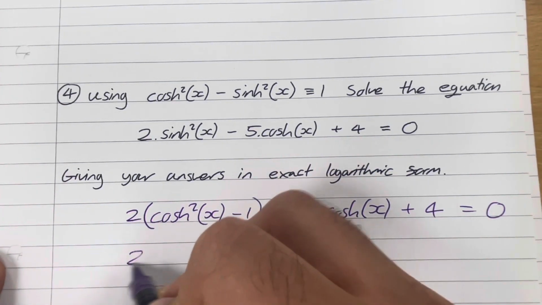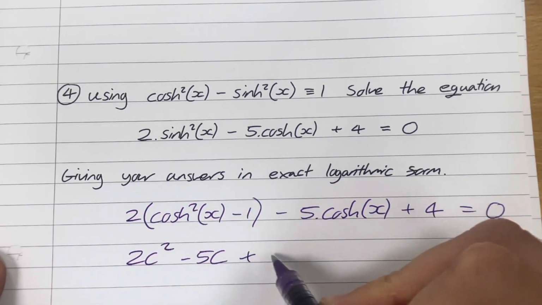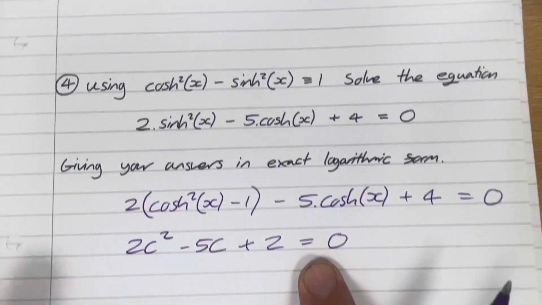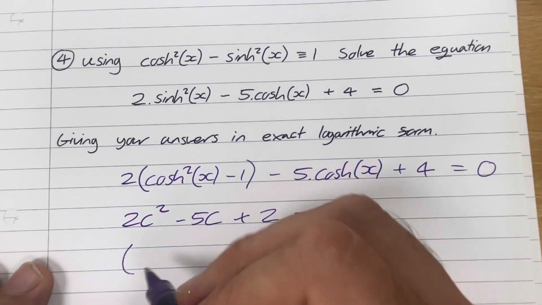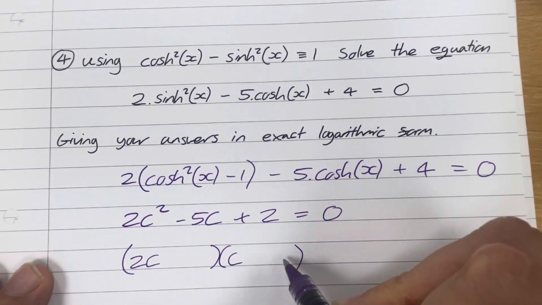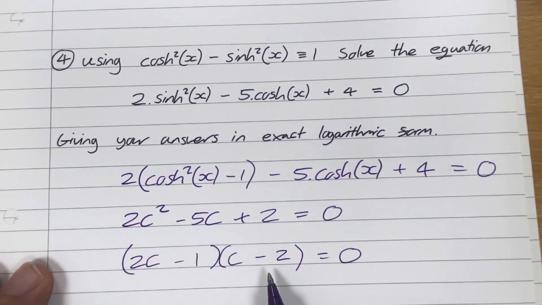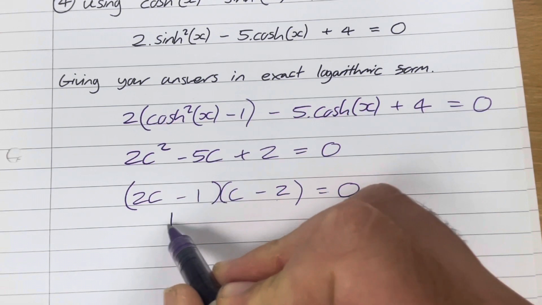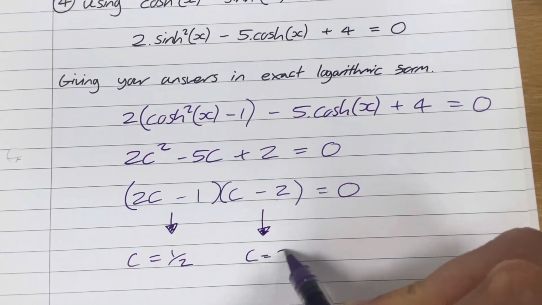Multiply it out, I'm going to get 2 cosh squared minus 5 cosh, and I've got minus 2 plus 4, so that's plus 2 equals 0. So that's now quadratic in cosh. So you can factorise it or complete the square or quadratic formula, whatever you need to do. So 2 cosh and cosh. It's going to be a 2 and a 1, minus 2 minus 1 equals 0. Just double check. 2 cosh squared minus cosh minus 4 cosh is minus 5 cosh, and then plus 2. Okay. So this tells me that either cosh of x is a half or cosh of x equals 2.